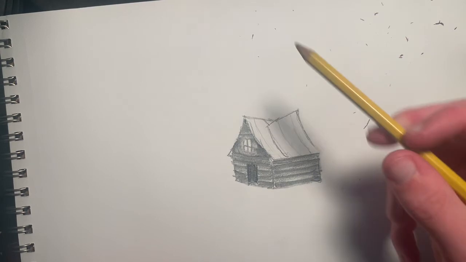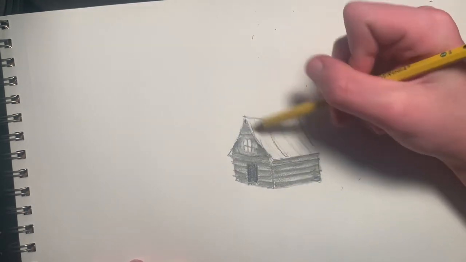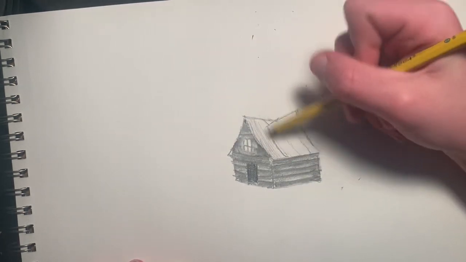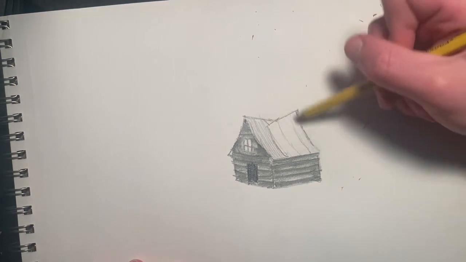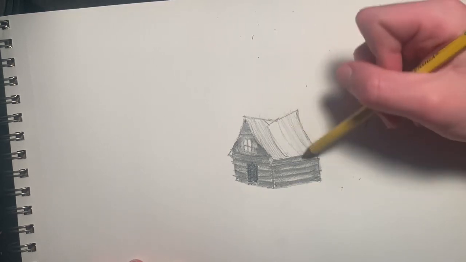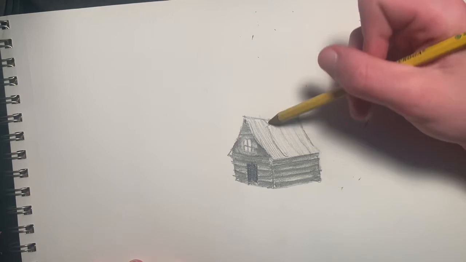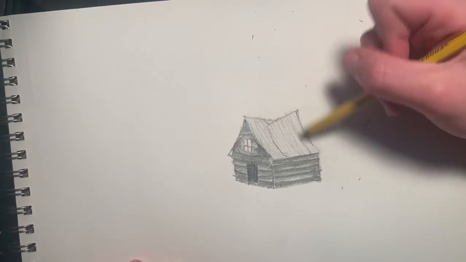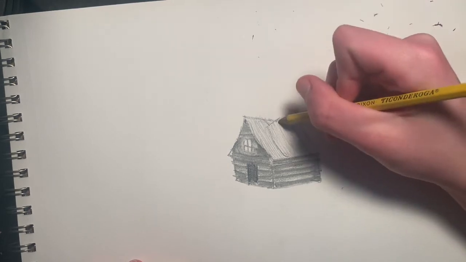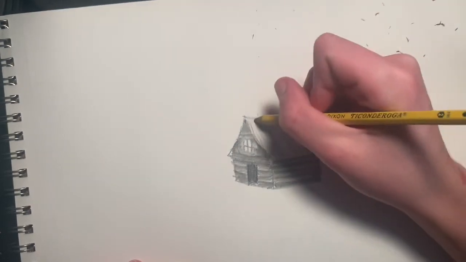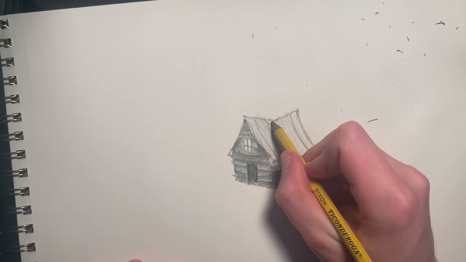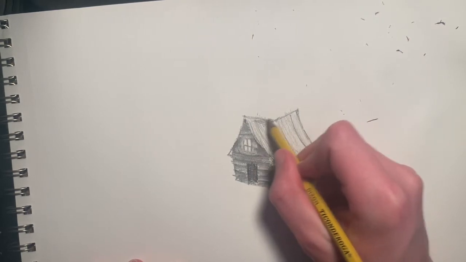Now we're on to the shading of the roof. The roof is pretty simple. We're just going to do one even layer of shading, and you want to shade in the same direction as the lines that we put in before. Just like that, and then you can go over the lines that we put in again. And then right here where it overlaps, you want to make it darker.